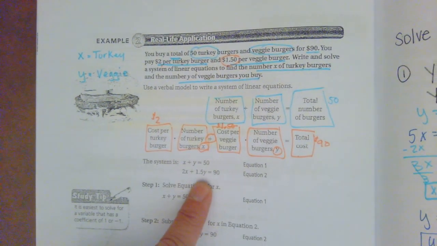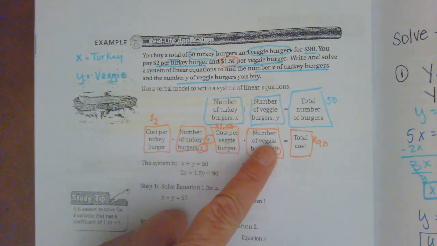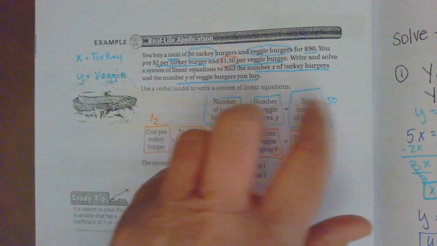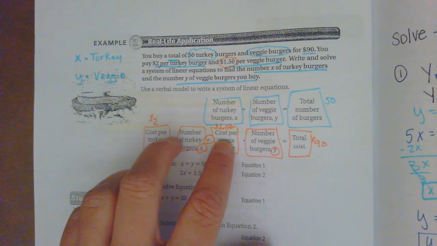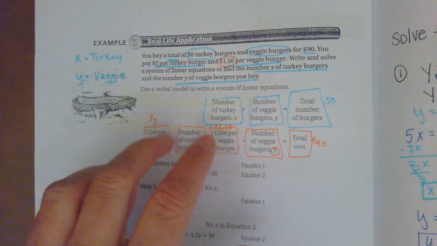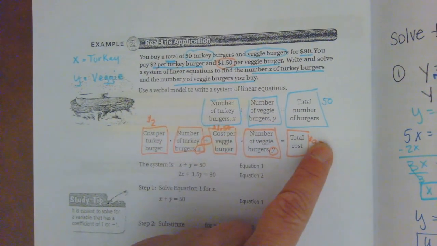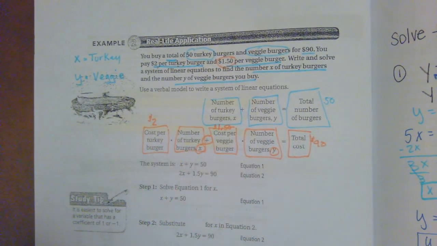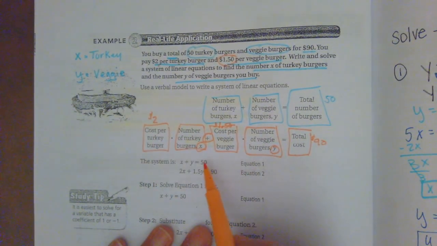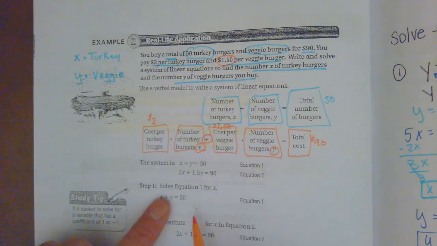So we came up with these two equations, and you kind of talk it through like this. And a lot of times it's X plus Y equals something. And then the other one is usually more of like your standard form where you have two varying and it's going to equal a total. So this is kind of like your standard form equations that we talked about before. Okay, so we came up with those two equations.